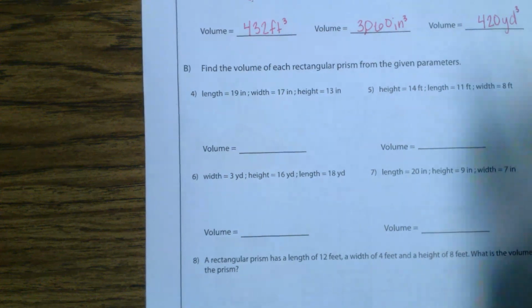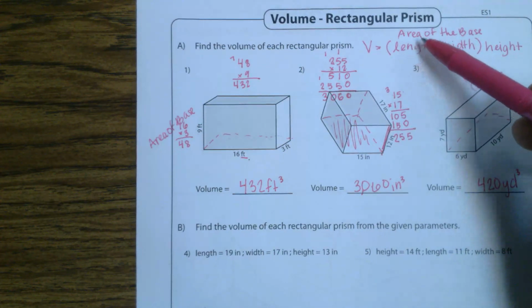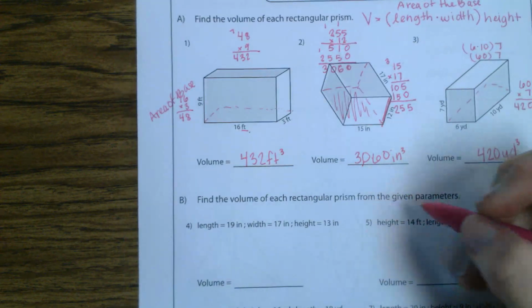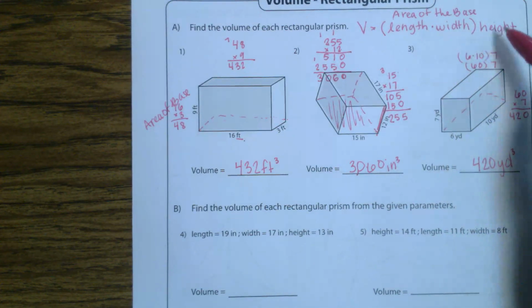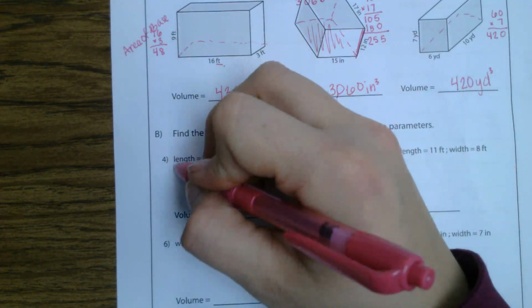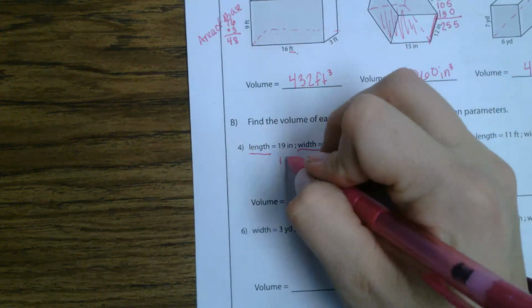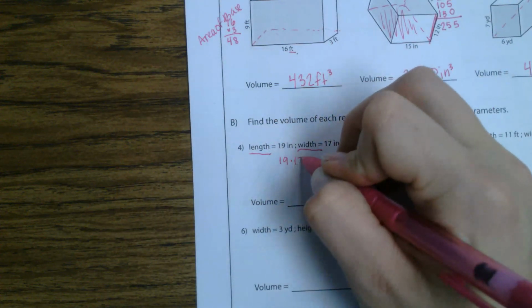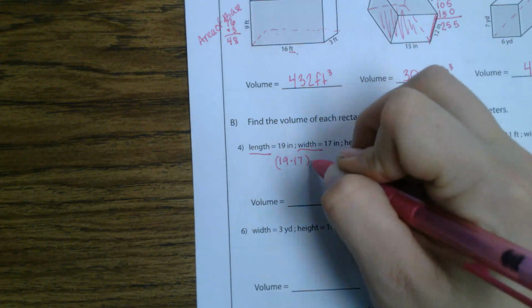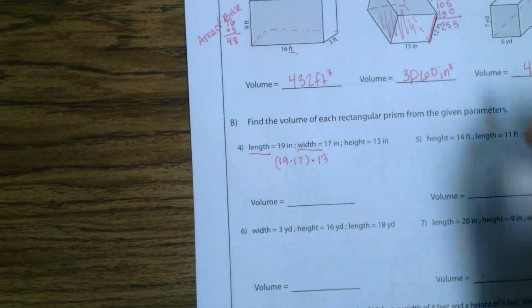Okay. Part B, I'm going to be referring to this quite a bit. I have my area of my base is length times width, and then I multiply my height. So number 4, length and width. My area of my base is 19 times 17 times my height, which is 13.